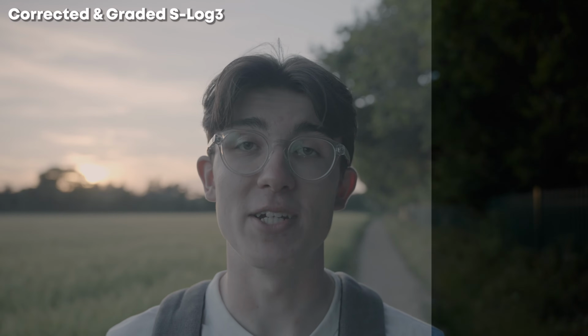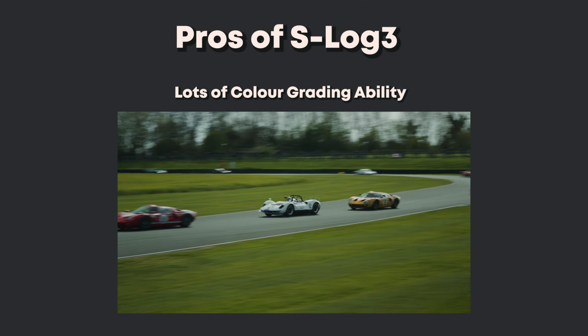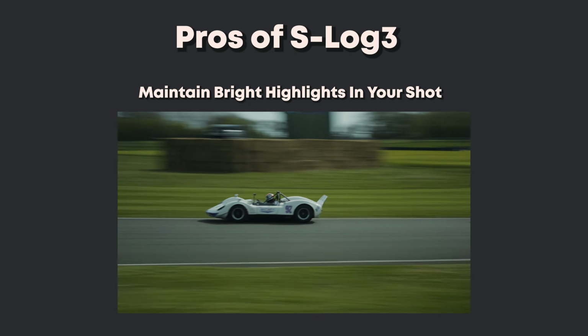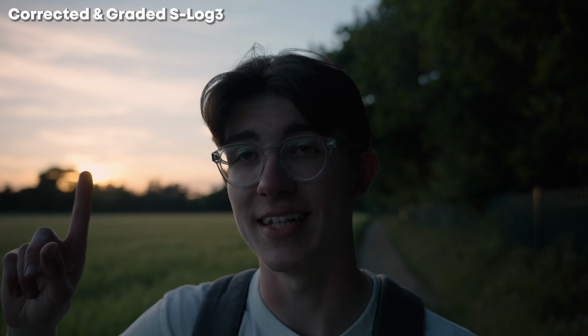You then take this image and color grade it and color correct it to the point where you're happy with the final look. With S-Log3 being such a flat color profile, it gives you lots of range to color grade differently and also helps you maintain your highlights. Right here, I've got a really bright spot because the sun is setting. It's a beautiful scene and this is incredibly bright, but I'm also still exposing for my face fairly well. I'm a little bit darker than I maybe should be, but we are in a lower light scenario.